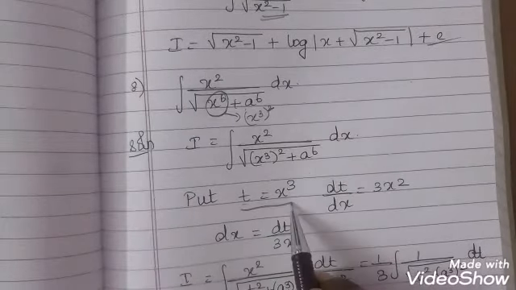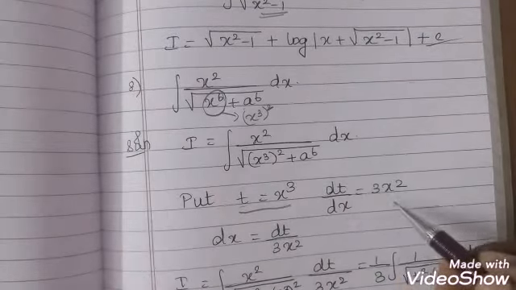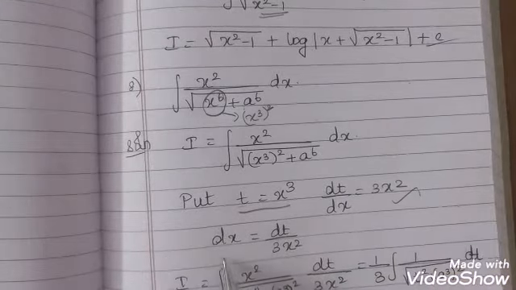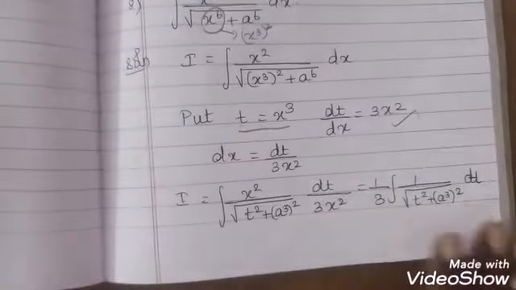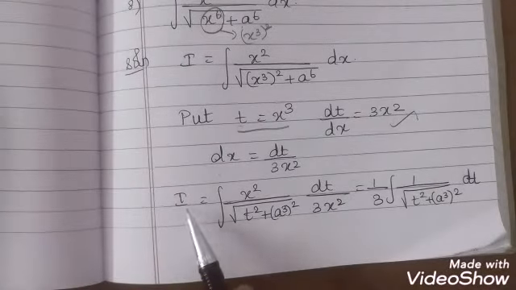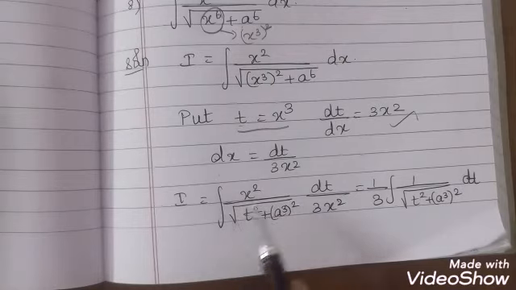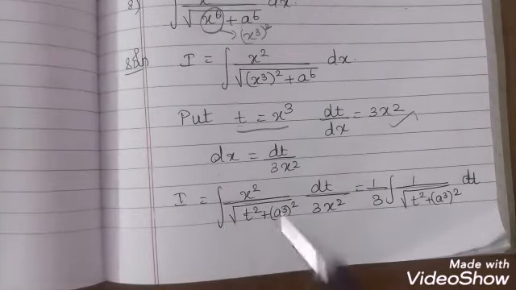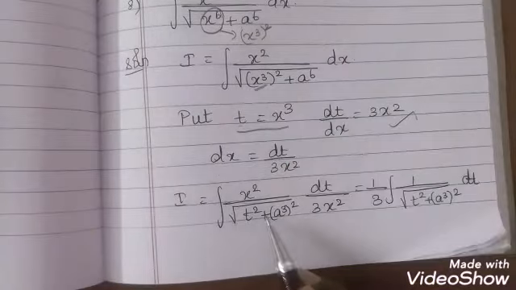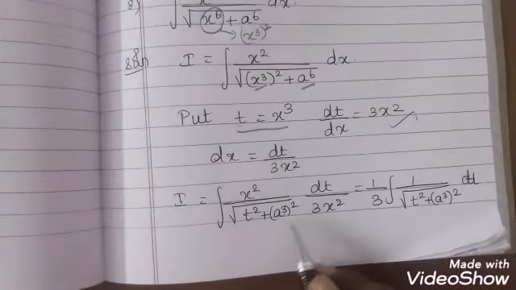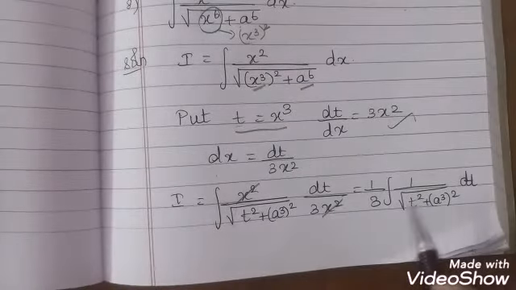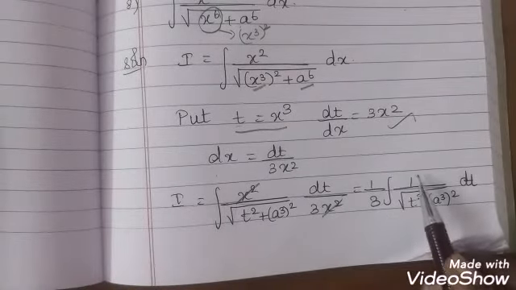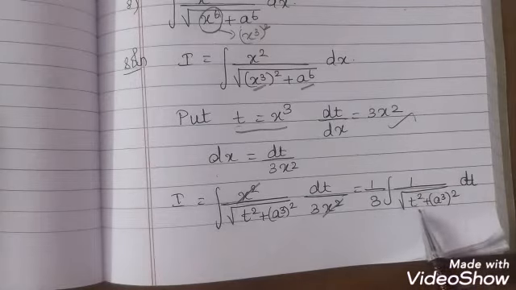So you put t is equal to x cube, dt by dx is equal to 3x squared. So what is your dx equal to here? dt divided by 3x squared is what you have here. Got it? Now what's your I equal to here? I equal to integral of x squared divided by square root of t squared plus, I write this also as a cube the whole squared, into dt divided by 3x squared. So it gets cancelled. You're left with 1 by 3 into 1 divided by square root of t squared plus, what will I get here? A cube the whole squared.